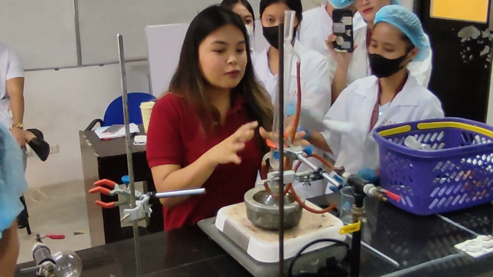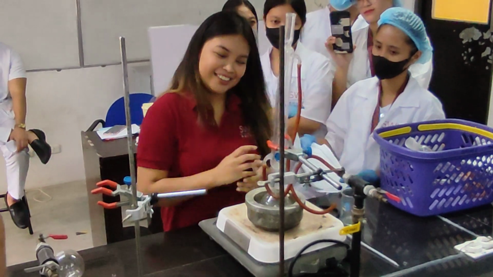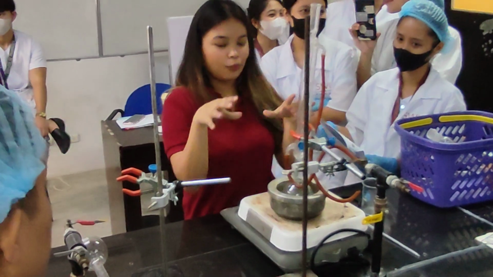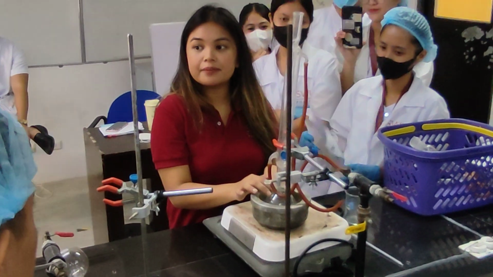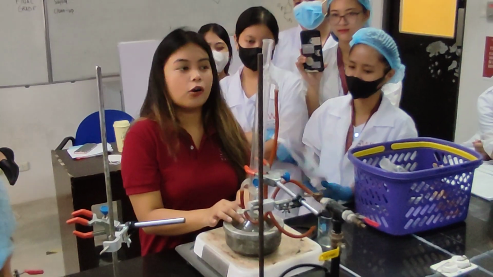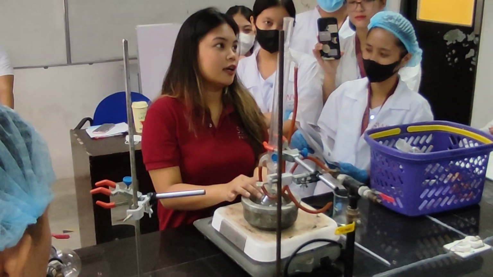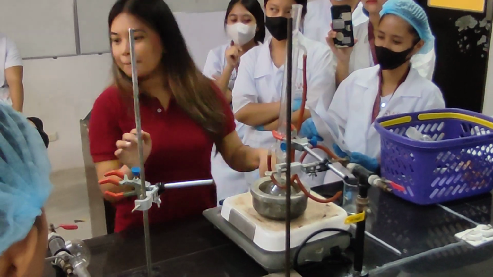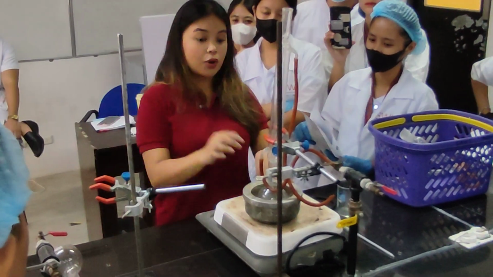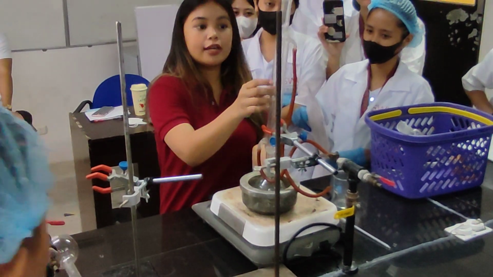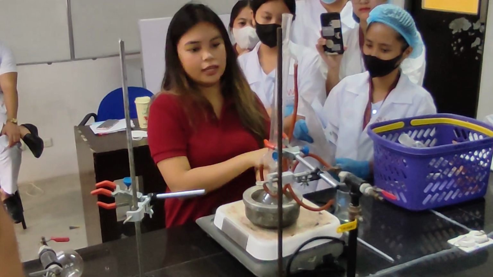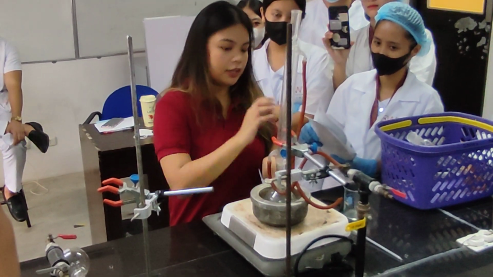If the earlier one was very easy, now there is reflux heating, the setup, the water bath. What is this one, guys? Distilling. This one is the condenser. Your clamps should be there.